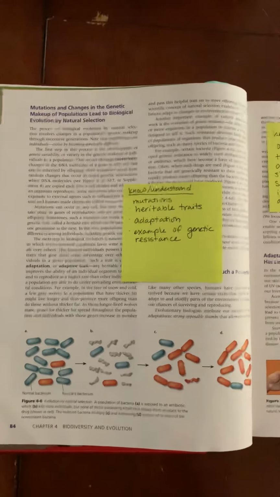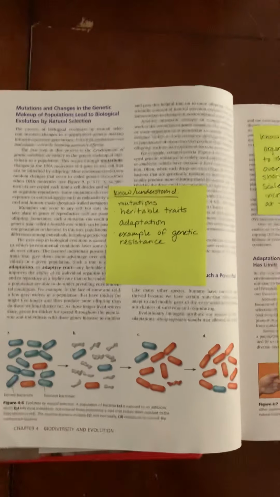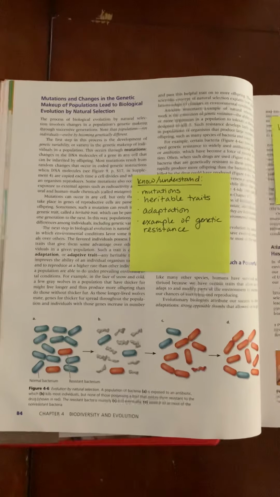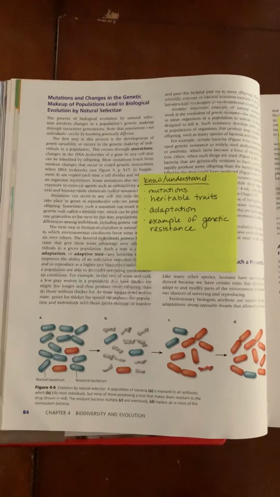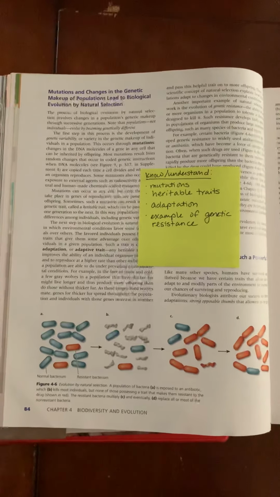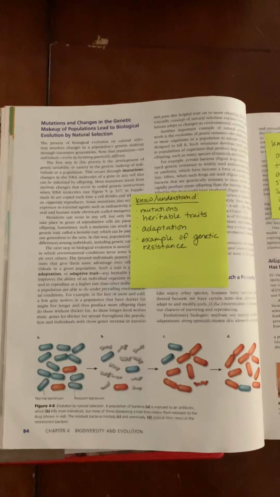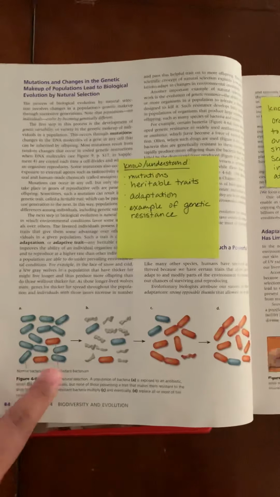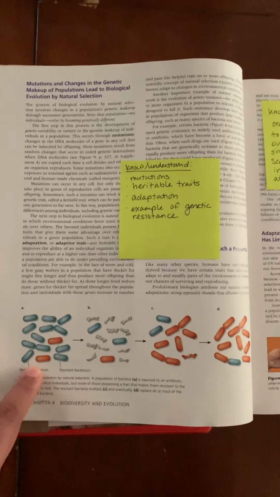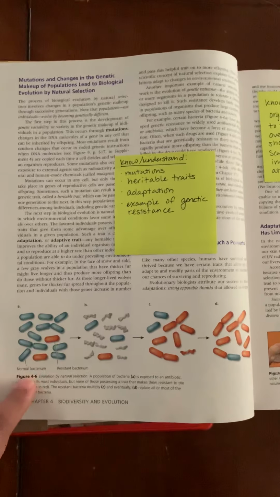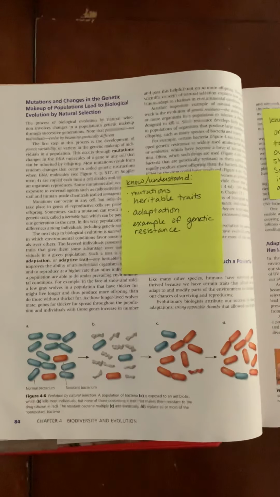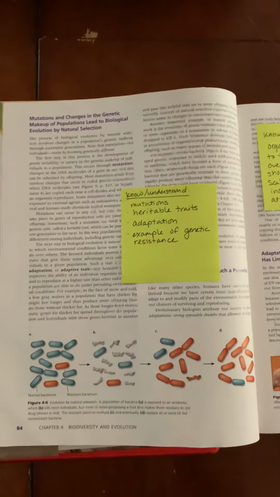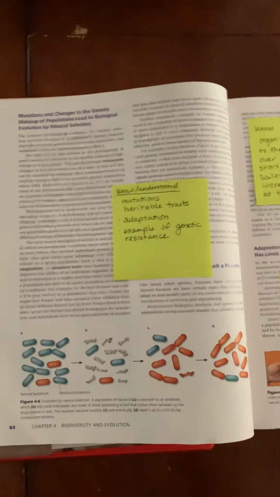The other thing with mutation, and you can see here in this picture, make sure you understand how mutation and evolution go along with pesticide resistance. We'll talk about it again when we get to agriculture. In this picture it shows bacteria, and certain types of bacteria are resistant to certain chemicals because they just happen to have genes that allow them to resist those chemicals.